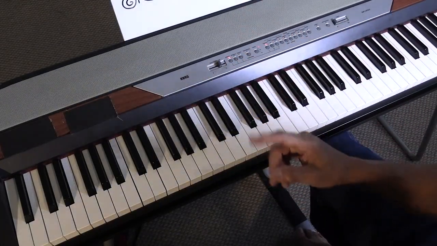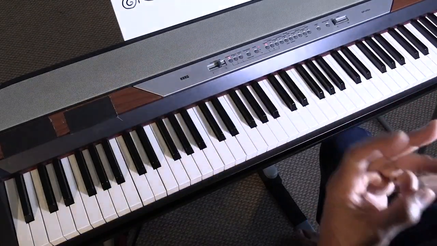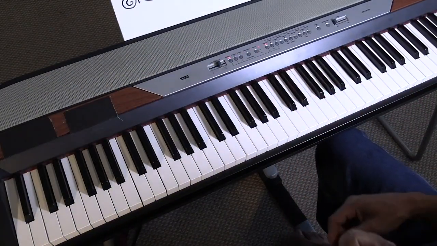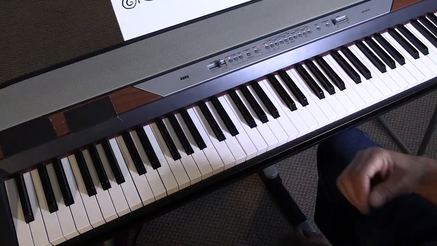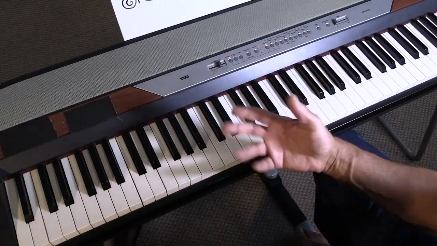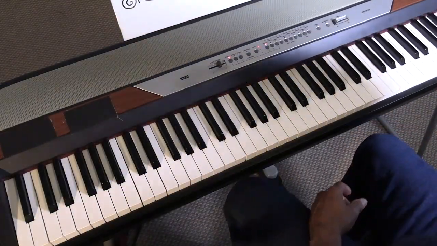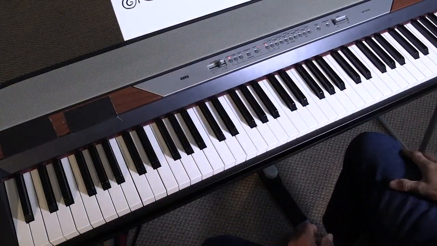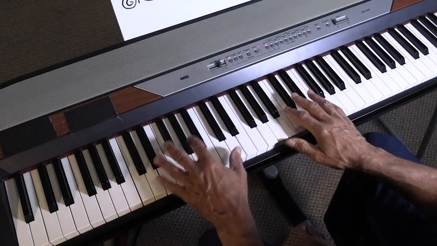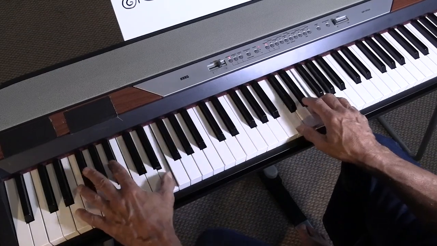This is for the tune. So either way you count it, it's going to come out basically 5 measures up front like that.